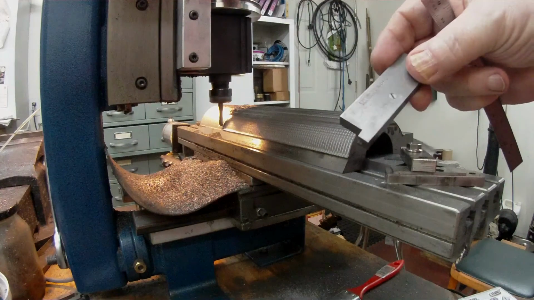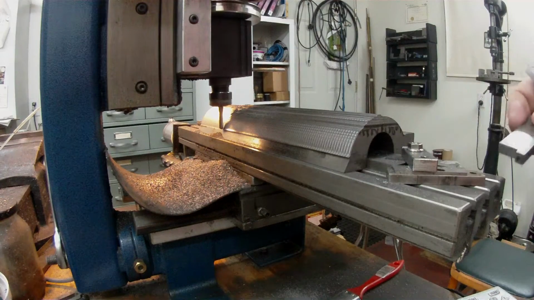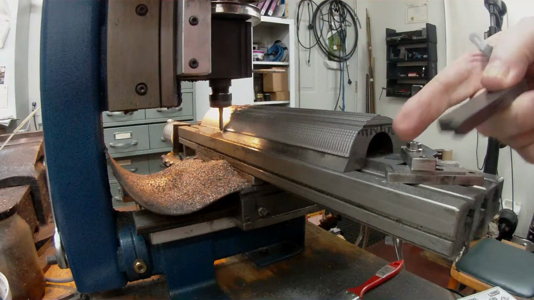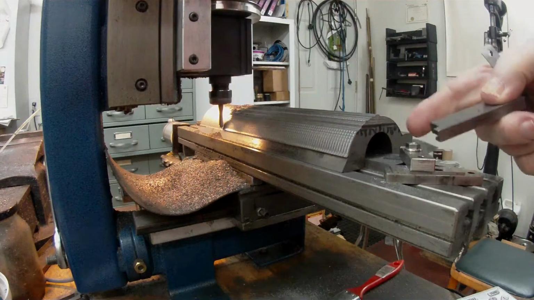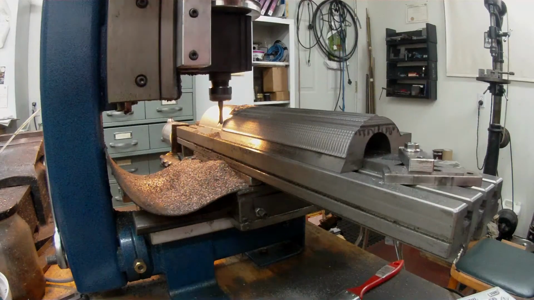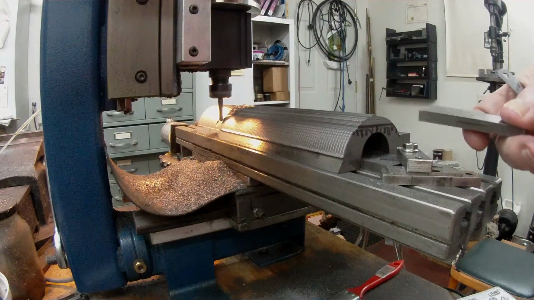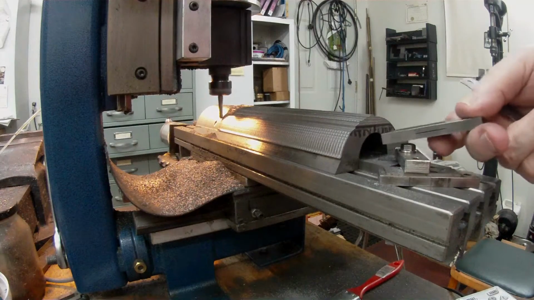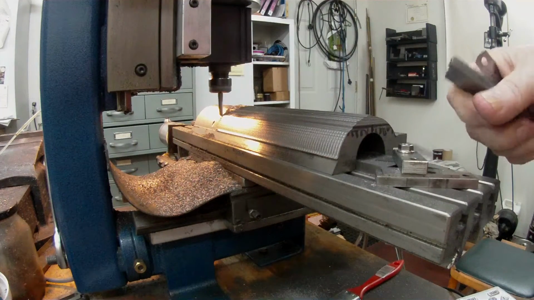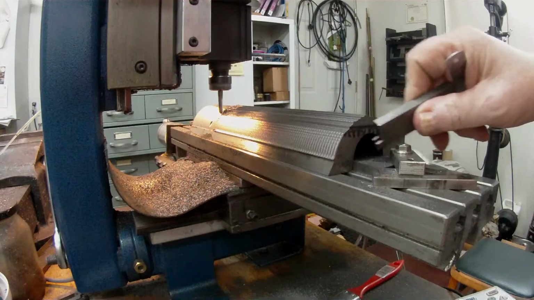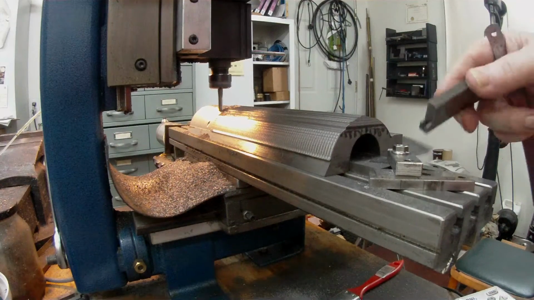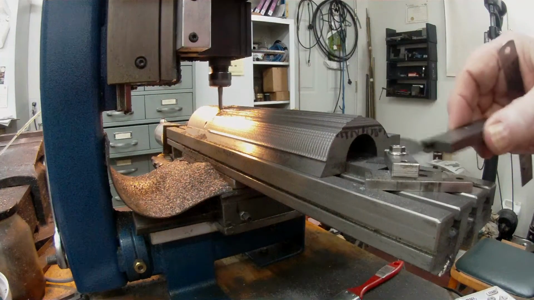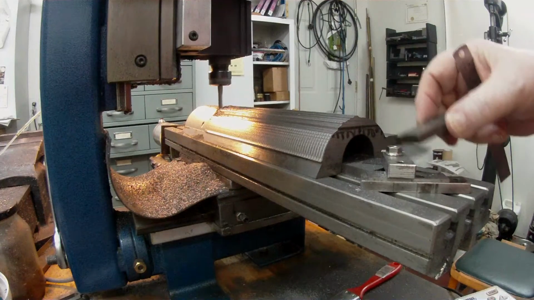I've got 4 of these. Because the middle trough was finished to size, I got 2 of these and put them in at each end and spread them out so that they were making nice, tight contact, and then I used some clamps to hold them.